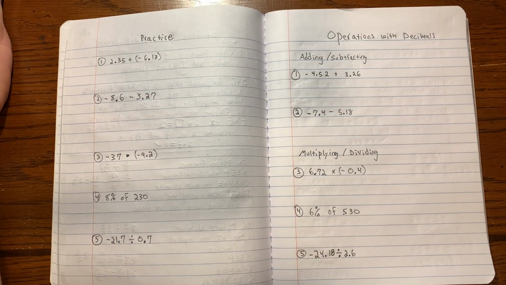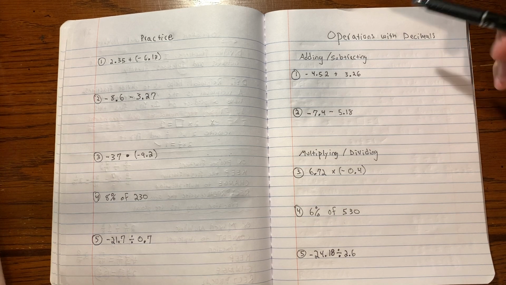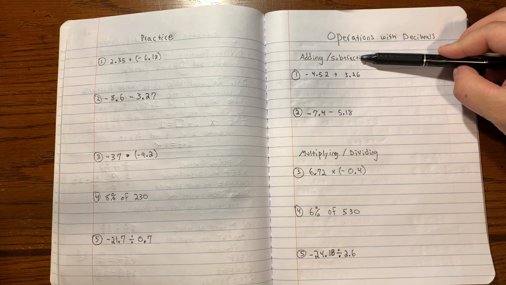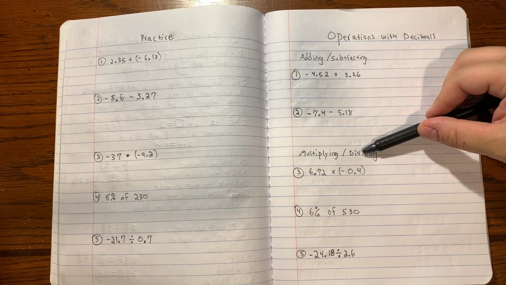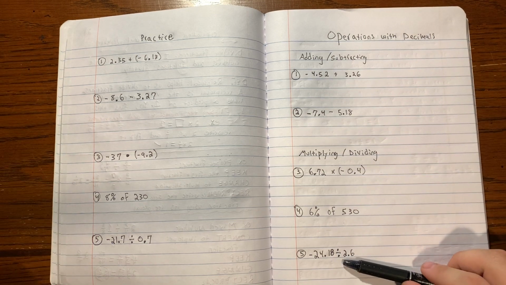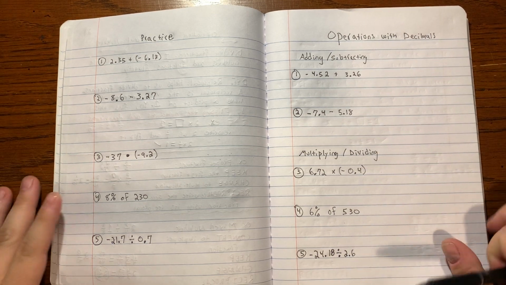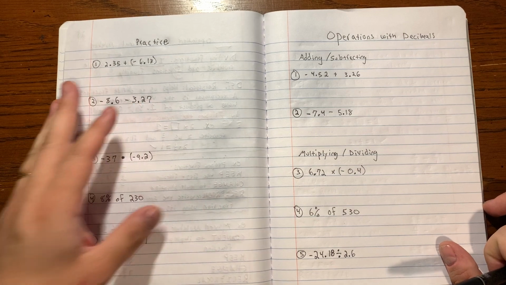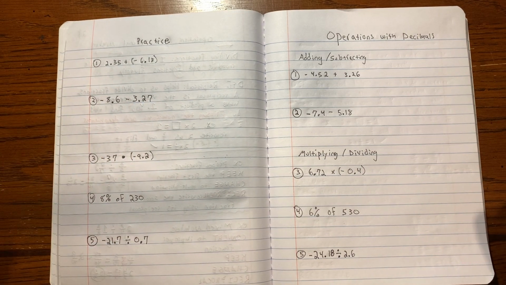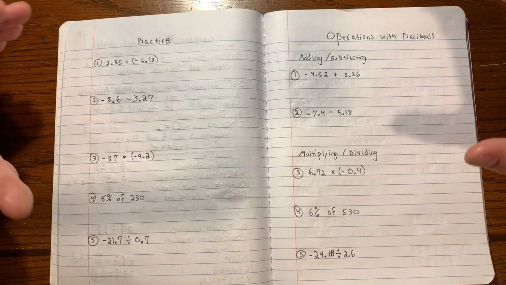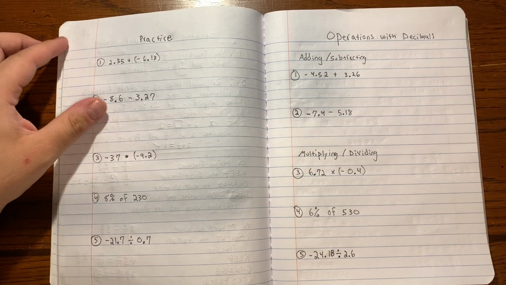Right, mathematicians. So our last lesson for this unit on number sense is operations with decimals. So we're going to go through adding and subtracting, multiplying, dividing, a little bit with percents. I'm going to have you do some problems on the left side, and then you should have all the skills you need to do the practice problems.